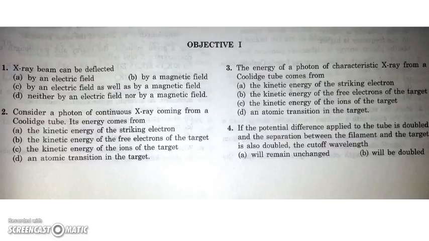In this video, we'll be discussing objective 1 from H.C. Verma for X-rays. Let's start with the first question. An X-ray beam can be deflected by electric field or magnetic field or by both or by none of them. As an X-ray beam is nothing but a collection of photons of very high frequency and energy, we can say that it will be deflected by neither electric field nor magnetic field because it doesn't have any charges. It is just made up of photons.